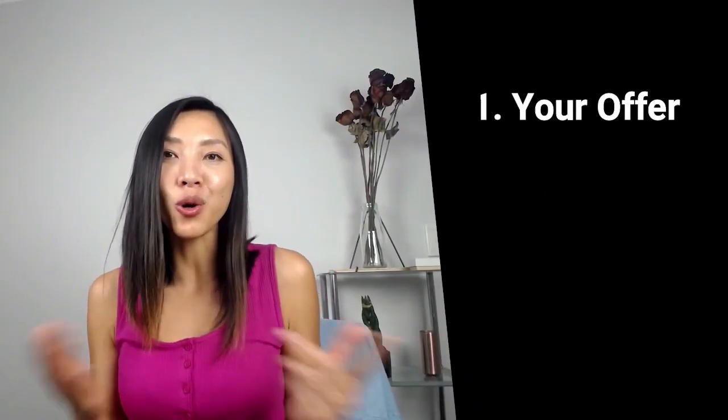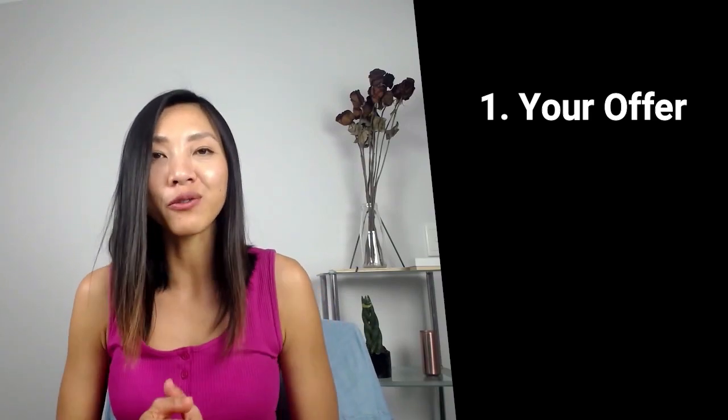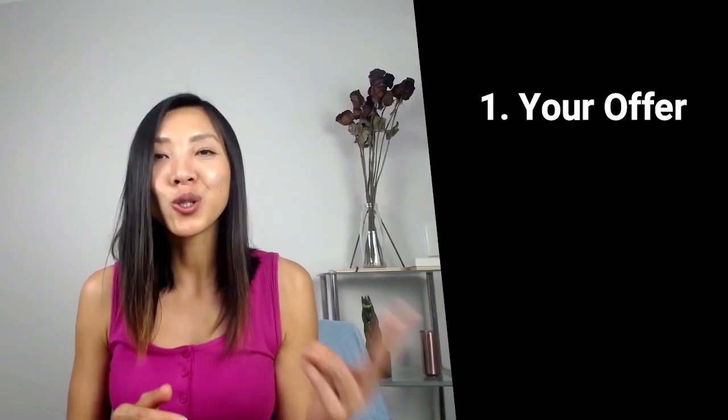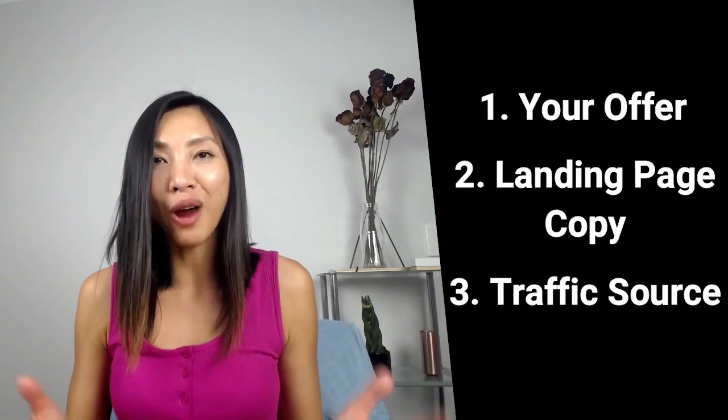There's a few factors at play when it comes to the number of emails that you will get on your landing page, also known as opt-in conversion rate. So number 1 is your offer. In this case, it's your lead magnet and what you're giving away for free. Is it valuable enough? 2 is the copy on your landing page. Do you have benefit-driven bullet points that explain the value of your offer? 3 is a traffic source.